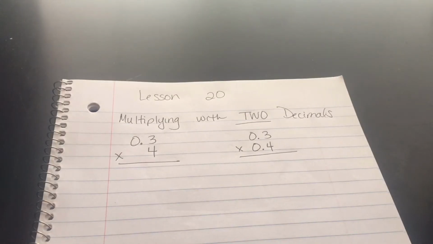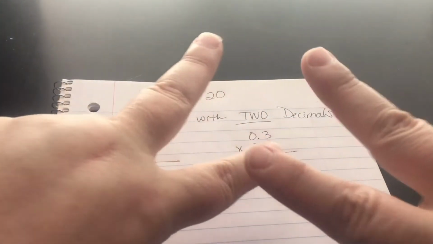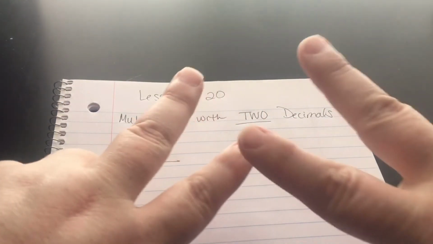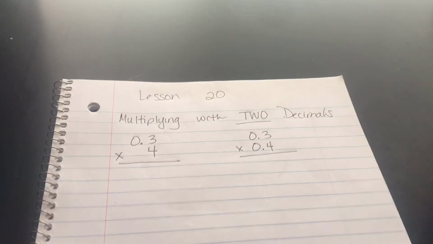All right, guys, here we are today when we multiply with two. Two decimals, not four. That was confusing. Two decimals. So remember I said yesterday that when you multiply with one decimal, we just match. When we multiply with two decimals, we do not follow that rule. We actually have a different rule, and I'm going to show you what this means in just a minute.